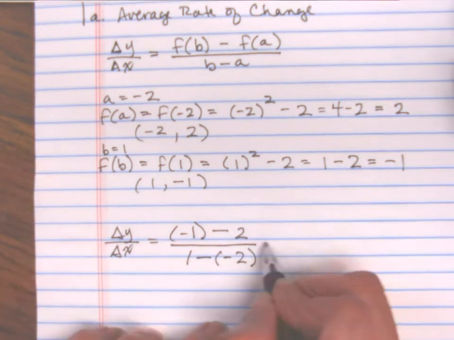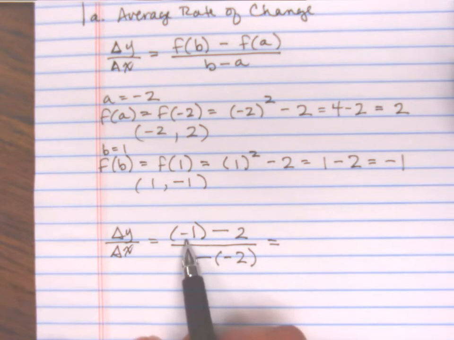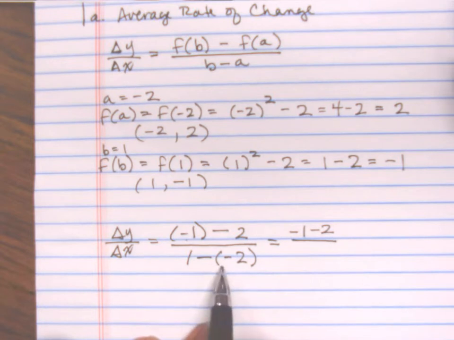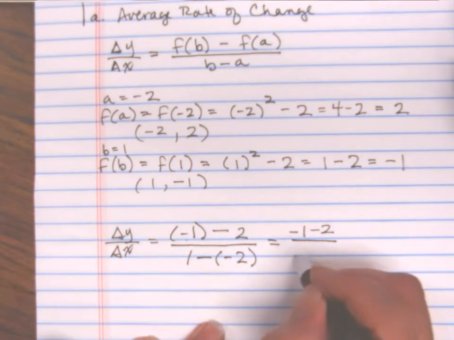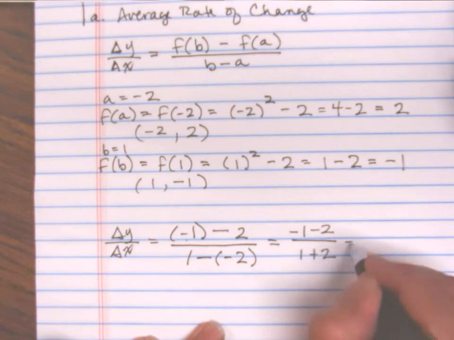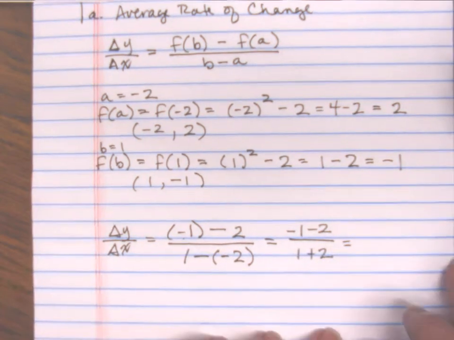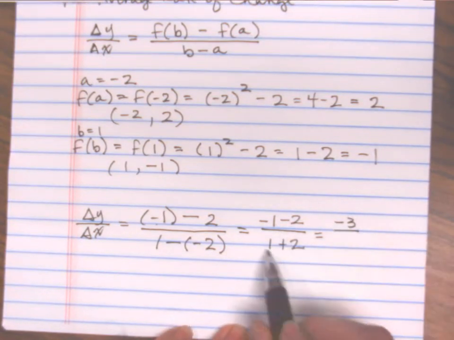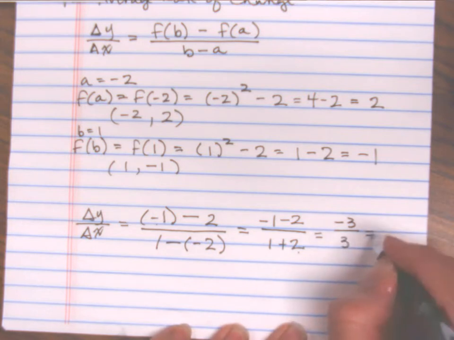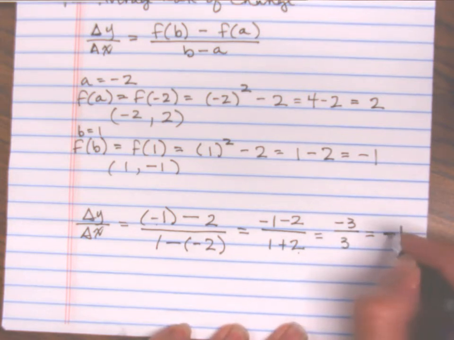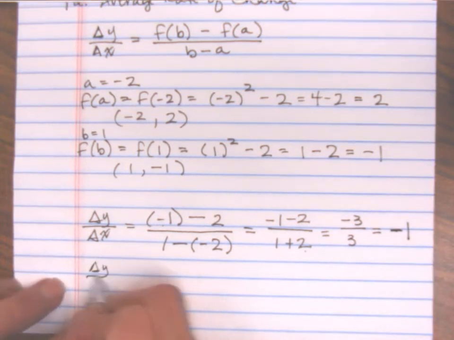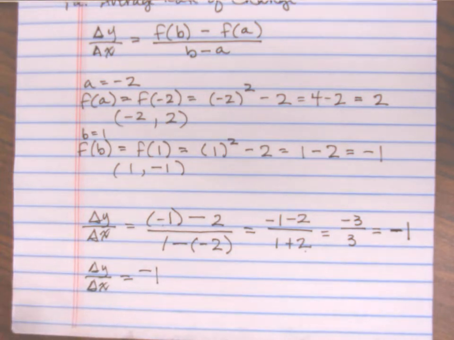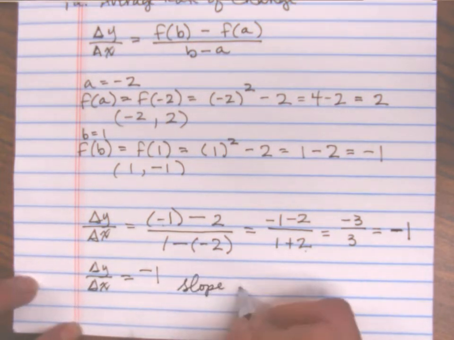Okay, let's simplify this down. I don't need the set of parentheses here, so I can just have -1 minus 2. And here, I have two negative signs, and the double negative property tells me that that's really addition. So 1 plus 2. Simplifying further, I have -1 minus 2. That is -3. 1 plus 2 is 3. So the final result is -1. So delta y over delta x equals -1. Okay, this is my slope of the secant line.